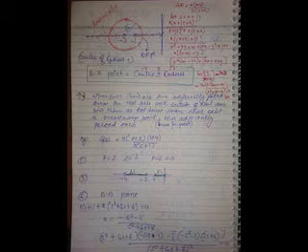Procedure. The procedure is: construct 1 plus G(s)H(s) equal to 0. Write K in terms of s. Find dK by ds equal to 0.